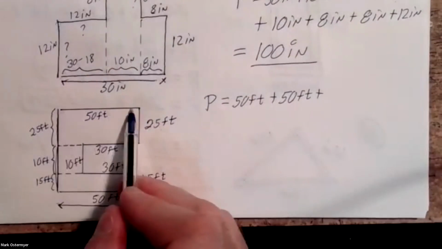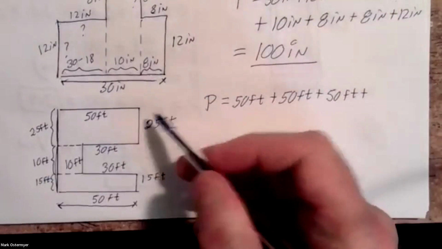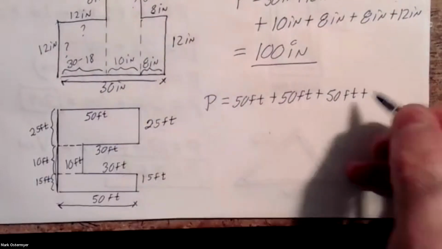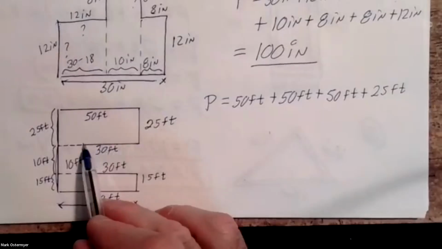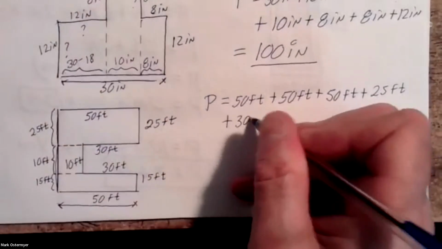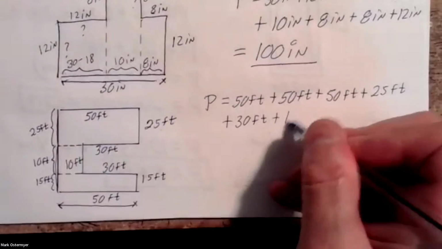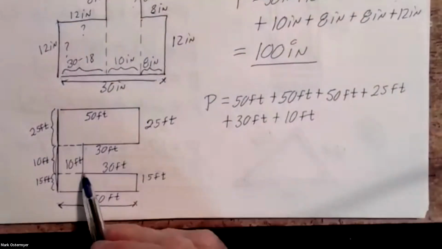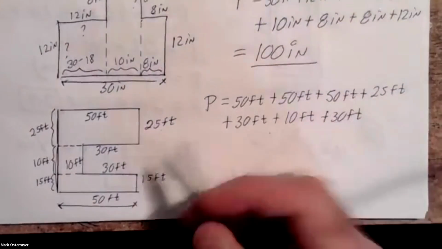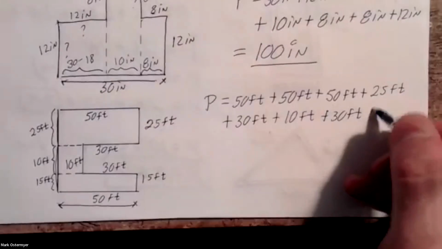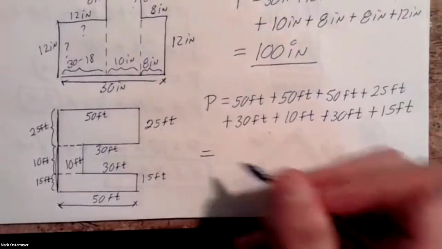Plus here to here is 50 feet. Plus here to here is 25 feet. Plus here to here is 30 feet. Plus here to here is 10 feet. Plus here to here is 30 feet. Plus here to here is 15 feet. There you go. Now we just add all these together and we have the perimeter of this shape.